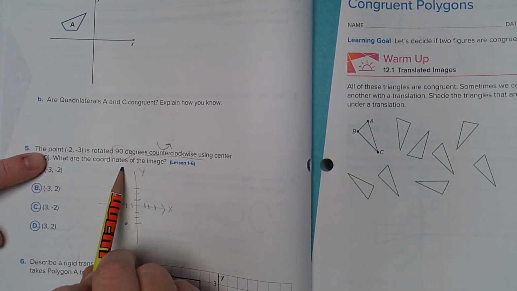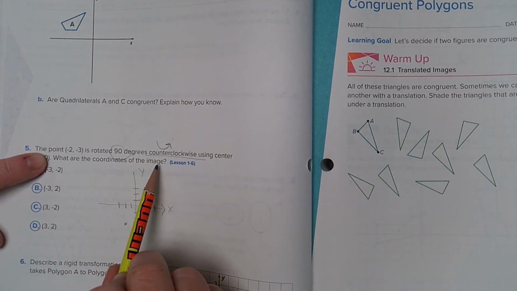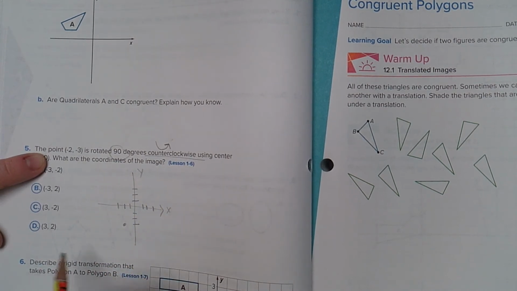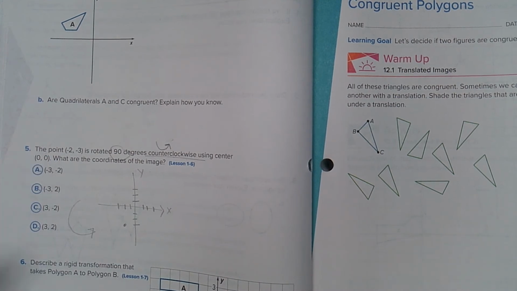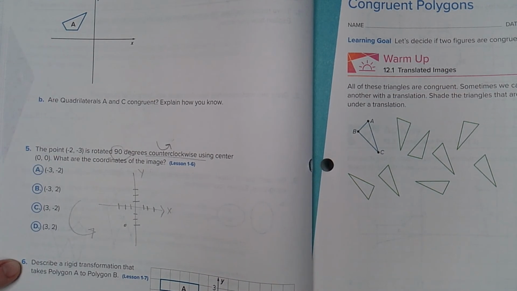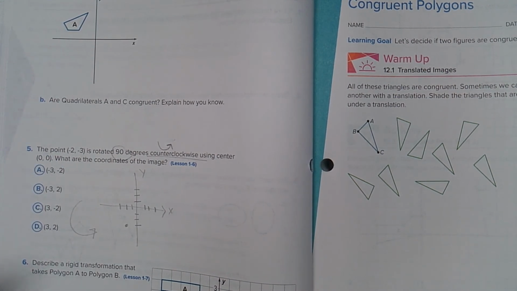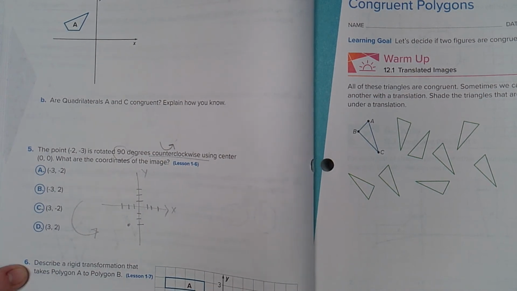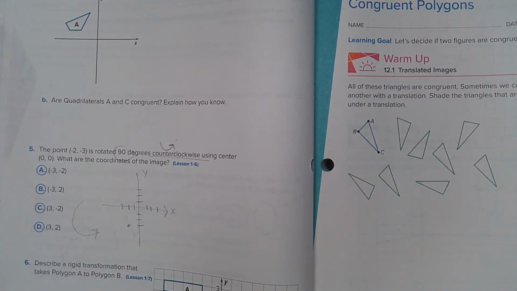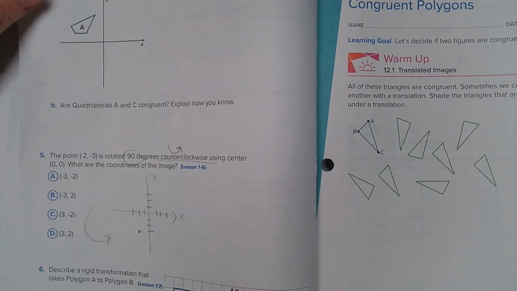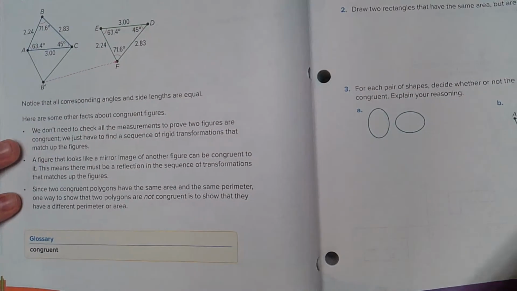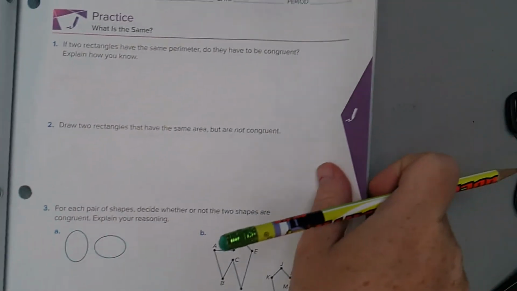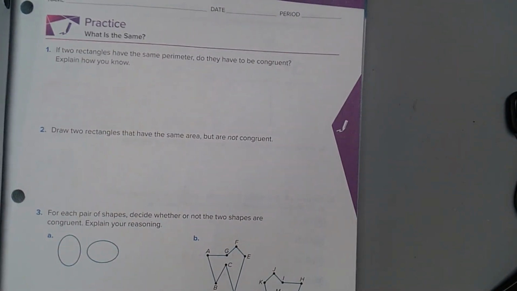What are the coordinates of the image? So remember, we're rotating like this, the opposite way of a clock. And 6, describe the rigid transformation that takes polygon A to polygon B. Make sure you have answered all of these questions, and you tear out your page and you turn it in. Even though you put your answers in the Edpuzzle, you still need to rip this out and turn it in.